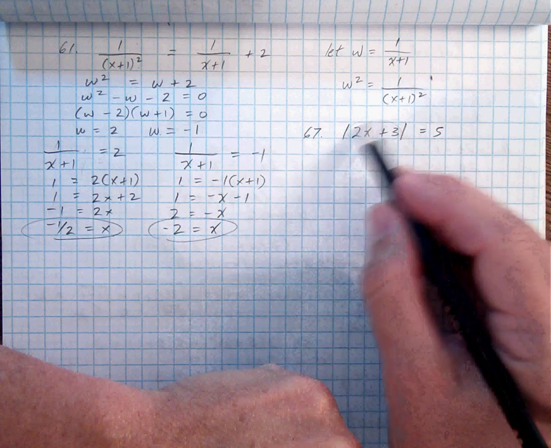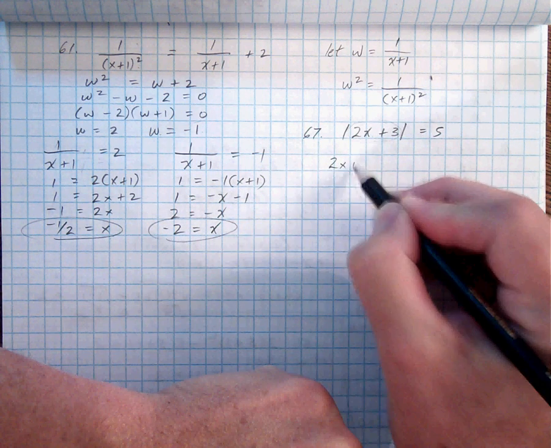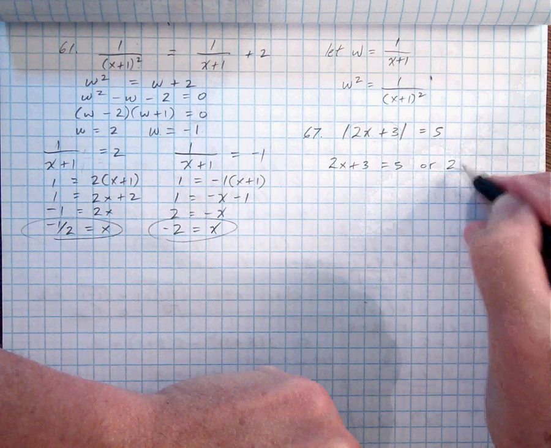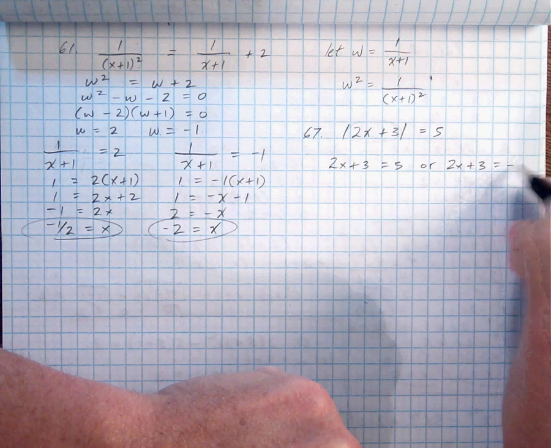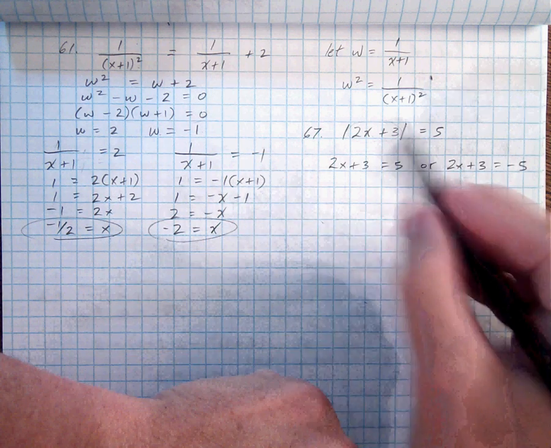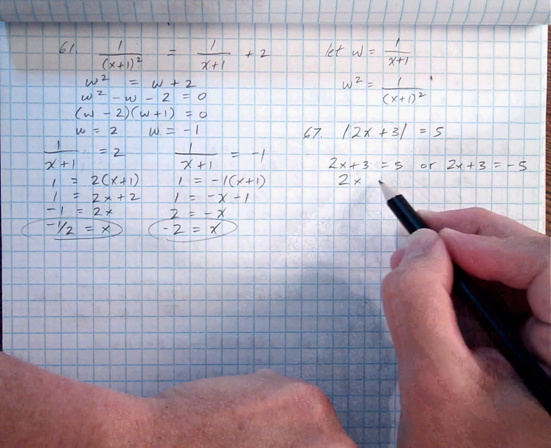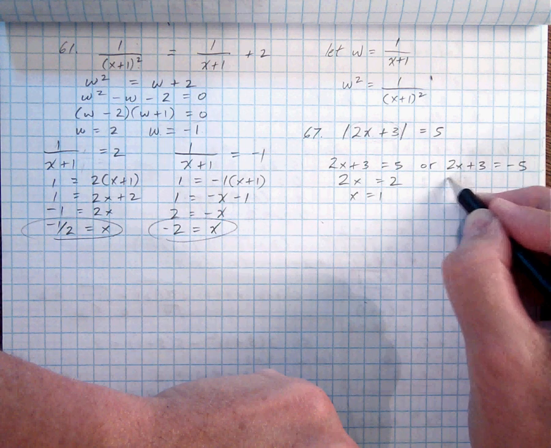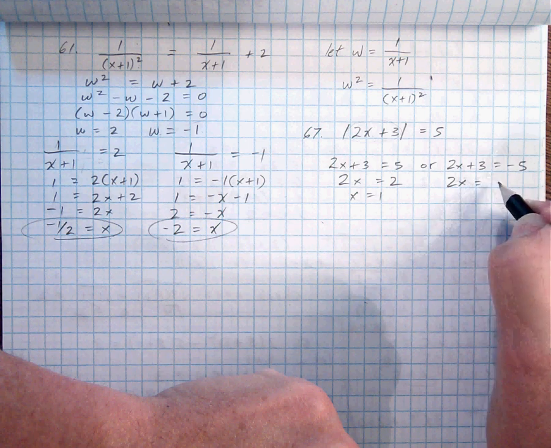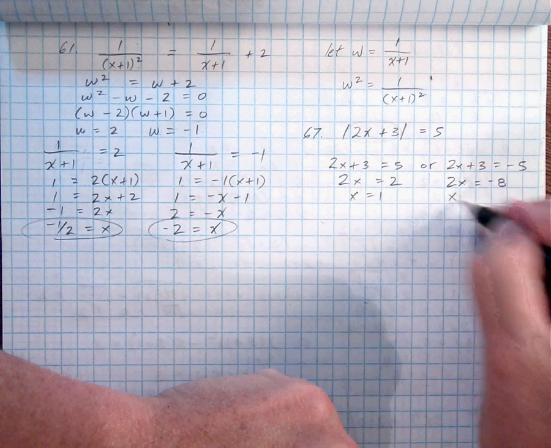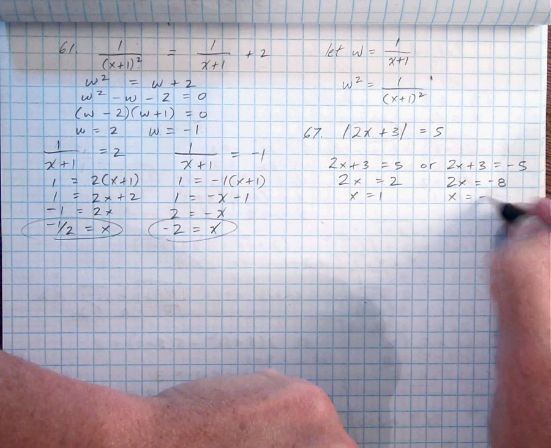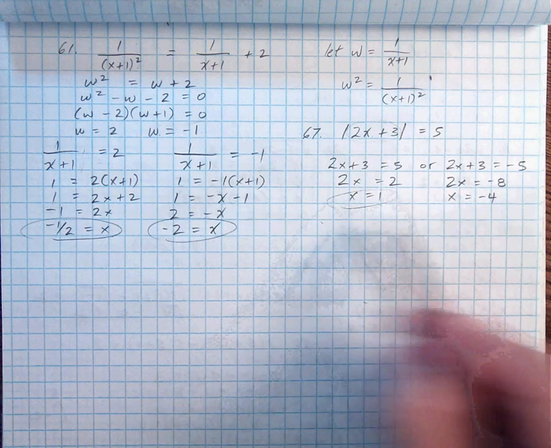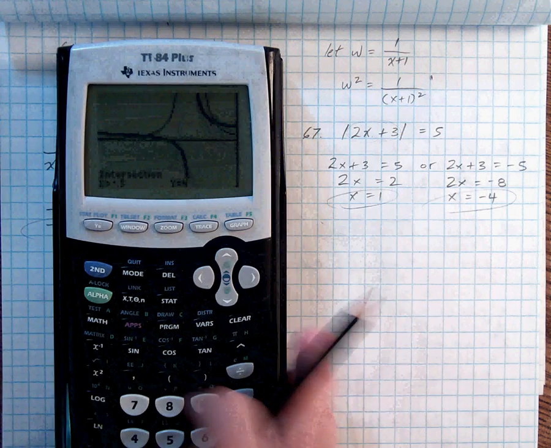So what's inside the parentheses, which is 2x plus 3, could equal 5, or the 2x plus 3 could equal -5. Right? So 2x is equal to 2, so x could equal 1, or 2x could equal -8, so x could equal -4. So the two solutions are 1 and -4. Let's graph that.